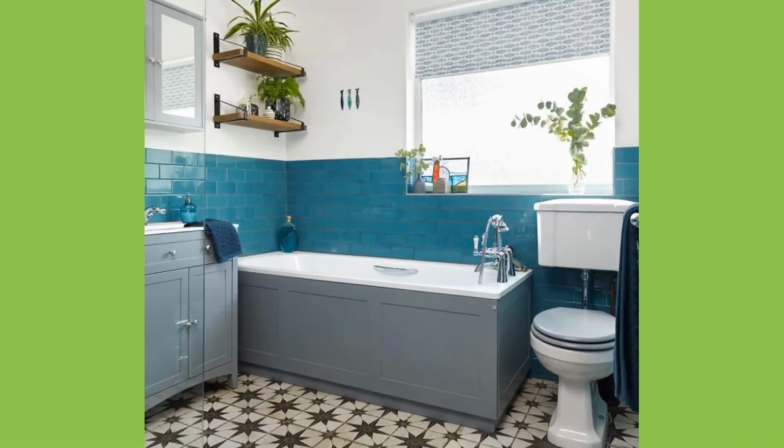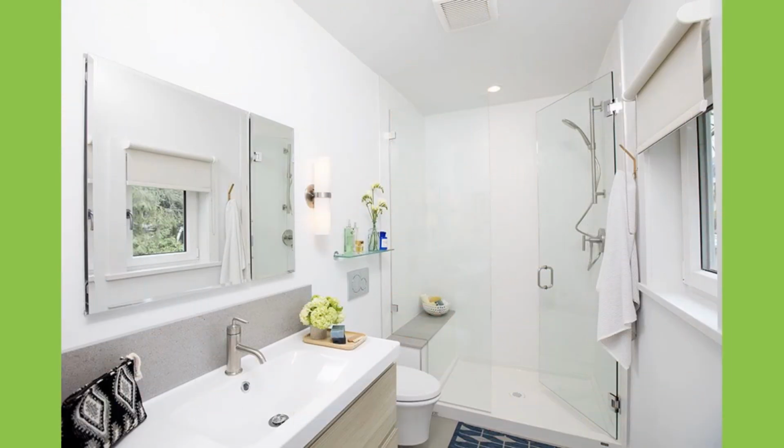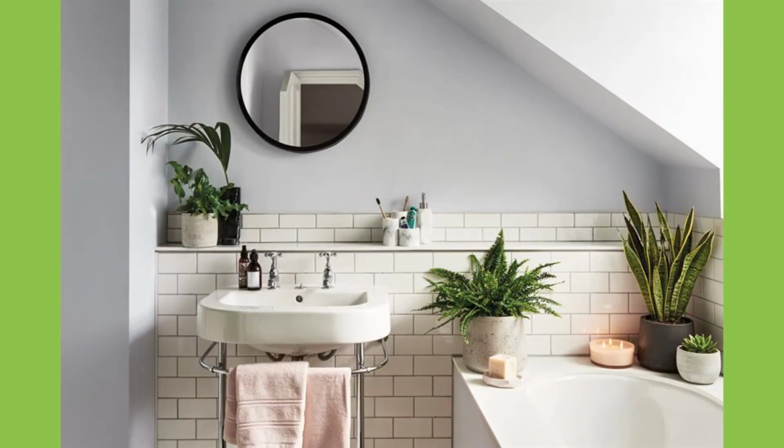Install adequate lighting. Good lighting is an essential part of a practical bathroom. Ensure that task lighting and mirror lighting is correctly placed to avoid throwing shadows. Mood lighting is a great way to create a more relaxing atmosphere.